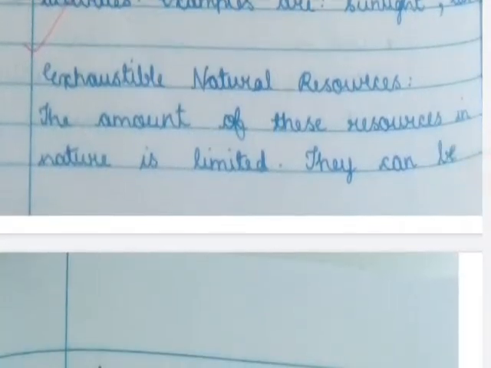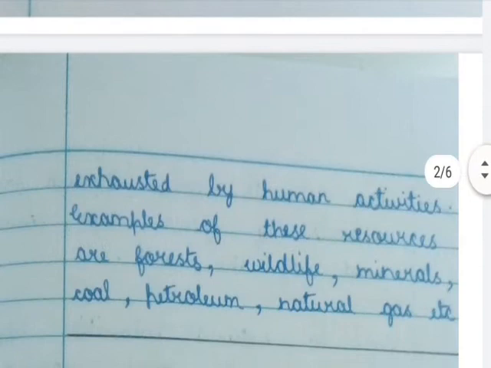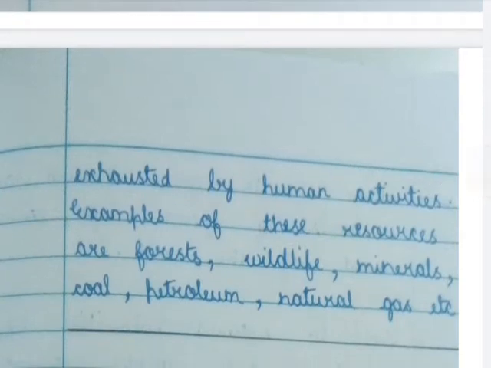Exhaustible natural resources. The amount of these resources in nature is limited. They can be exhausted by human activities. Examples of these resources are forests, wildlife, minerals, coal, petroleum, natural gas, etc.